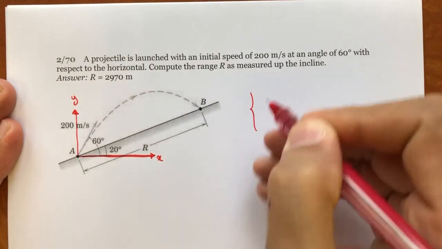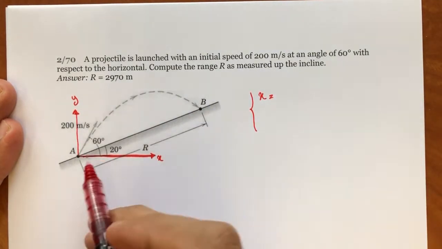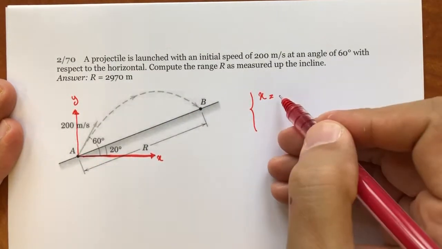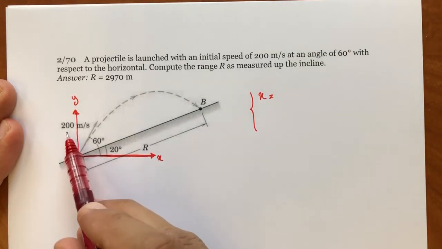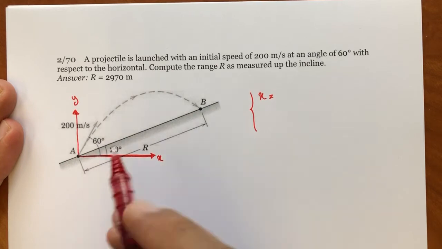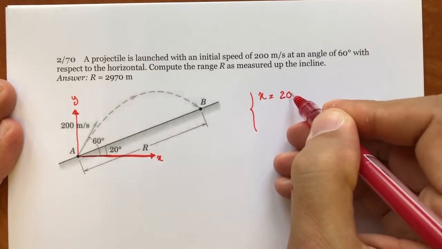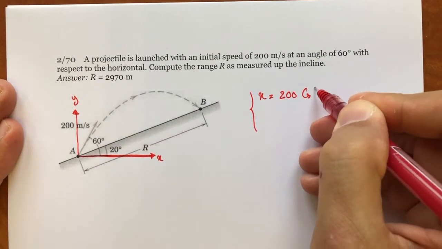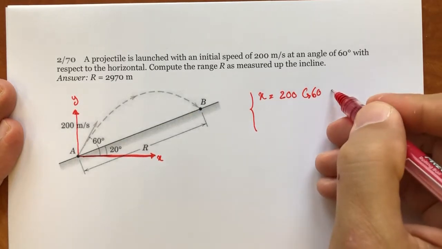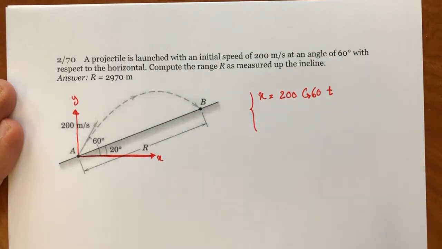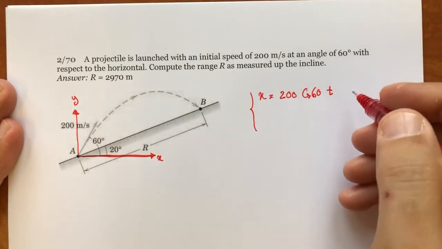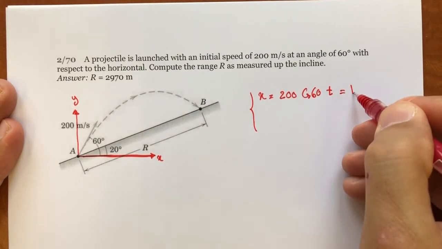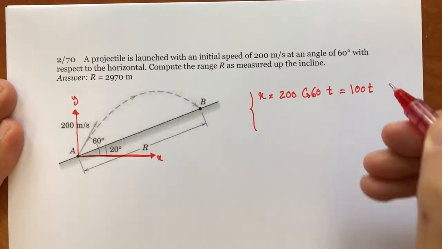So x is going to be equal to x0, which is 0, plus the initial velocity in the x direction times t. The initial velocity is going to be 200 times cosine of 60, times t. And there is no acceleration in the x direction. Cosine of 60 is 1/2, so x is going to be 100 times t.